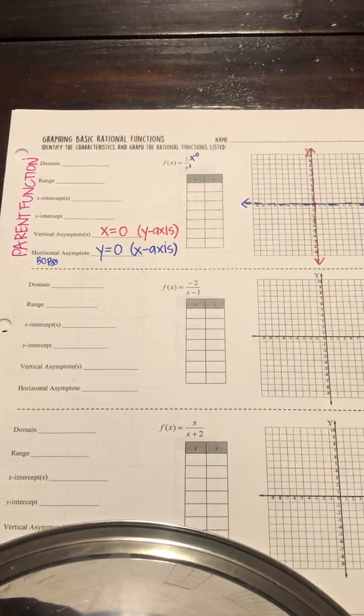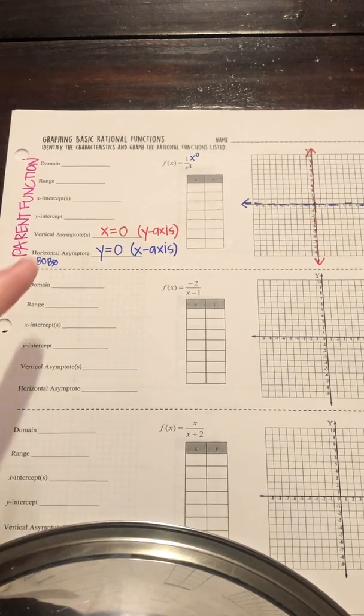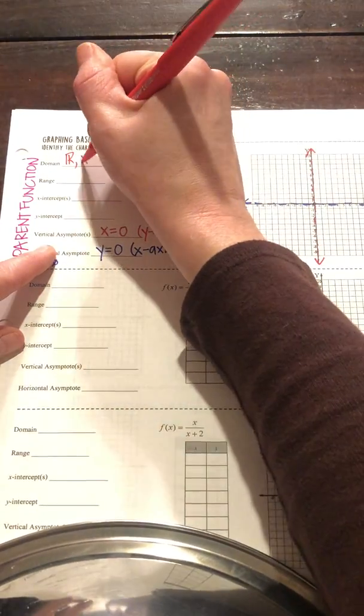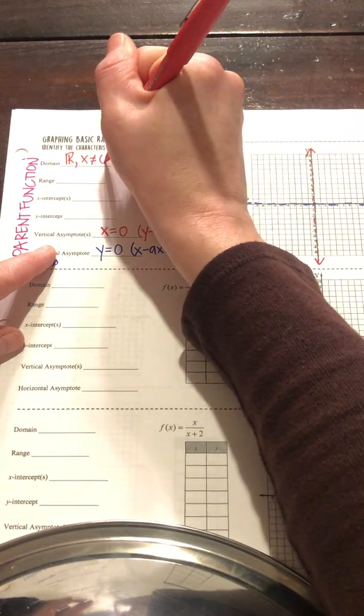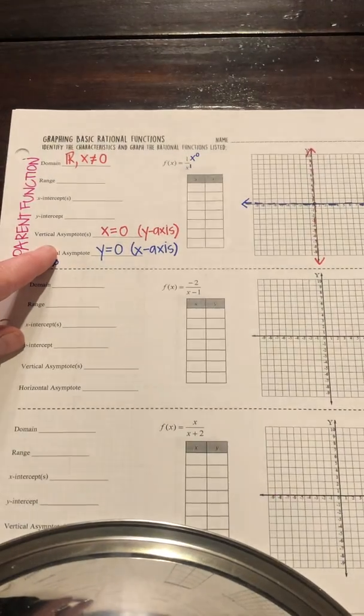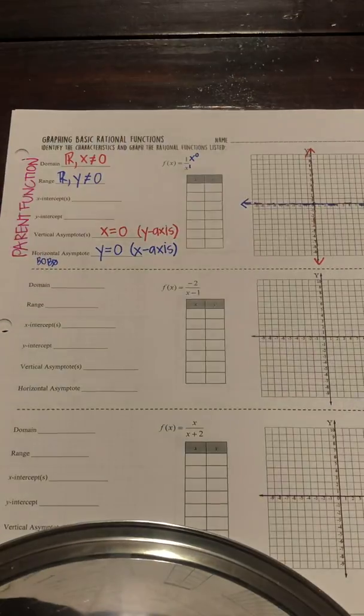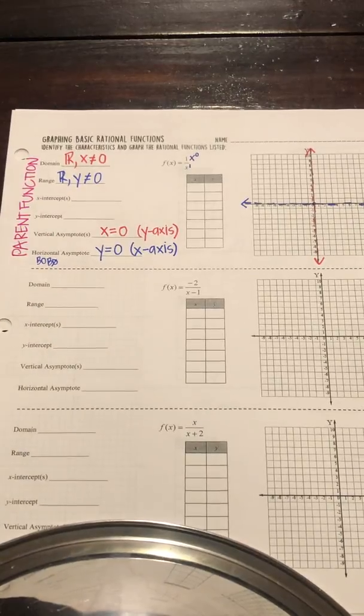Okay. Domain and range. The domain is connected to the vertical asymptotes. It can be any number except 0. And my range is connected to my horizontal. It can be any number except 0. It's never going to touch those places.